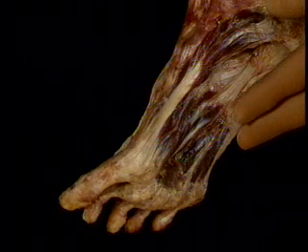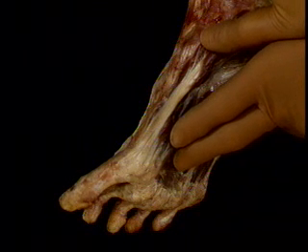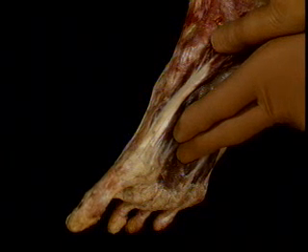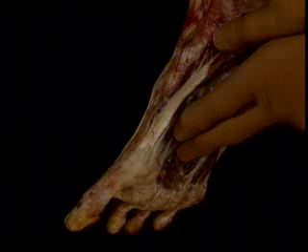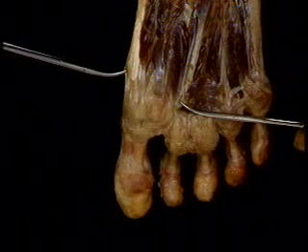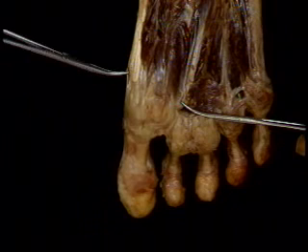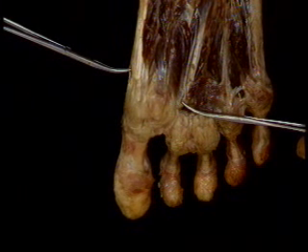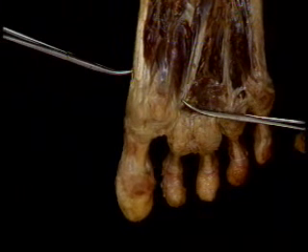The main action of all three of the short muscles of the big toe is to produce flexion at the MP joint. In addition, adductor and abductor hallucis brevis can produce adduction and abduction of the big toe.